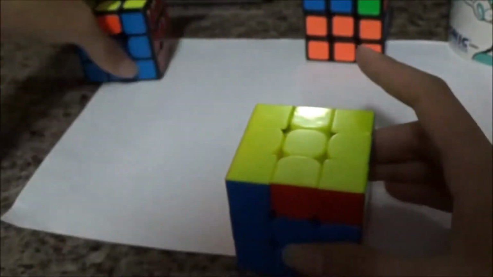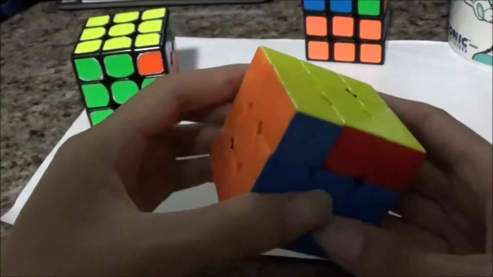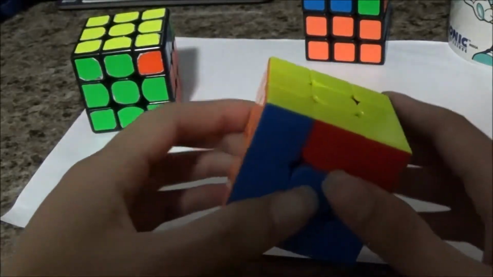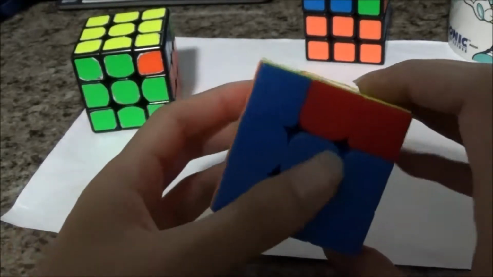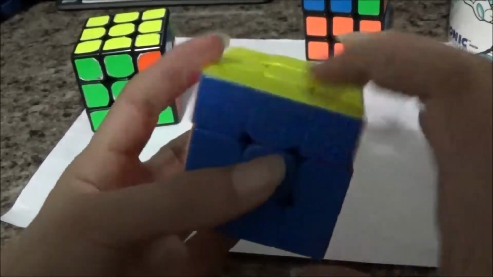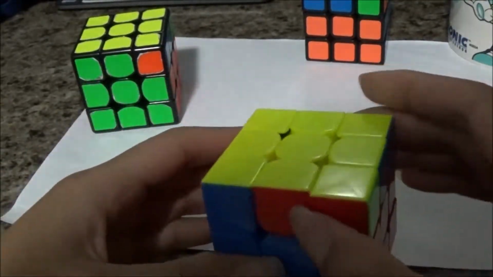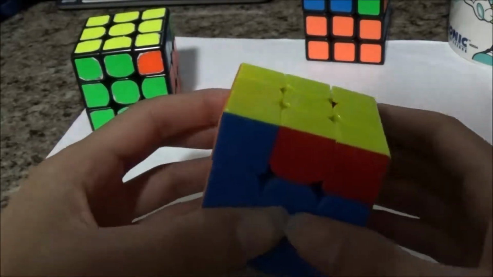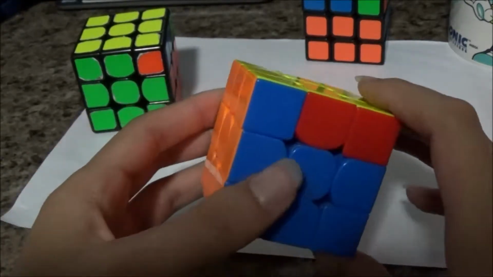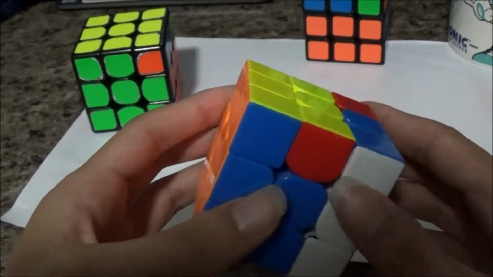Alright, and then of course J-perm, which I just like you guys to know. I'm not going to show you the advanced version, which is like this. You guys could probably learn that yourself as you get faster, but I'm going to show you just the easier way, and that is kind of like an anti-Sune in a way.